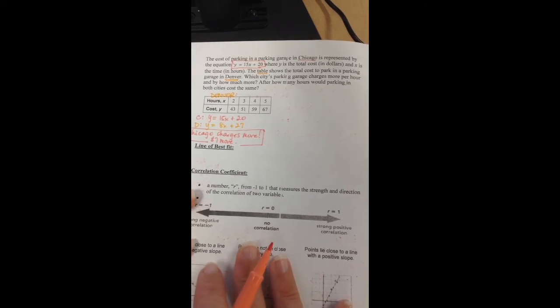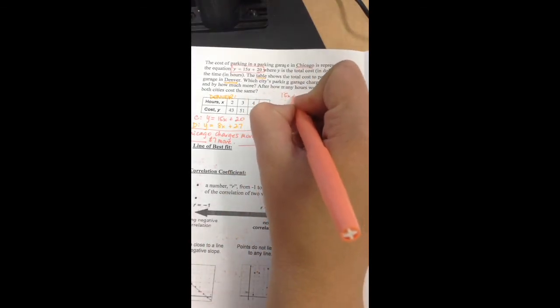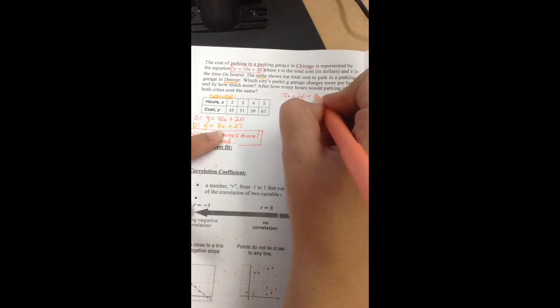All right, the next part of the question says, after how many hours would parking in both cities be the same? So if we want to know when they would be the same, we can simply set the two equations equal to one another. So we have 15x plus 20 equals 8x plus 27. Now once we've done that, we simply solve for x.